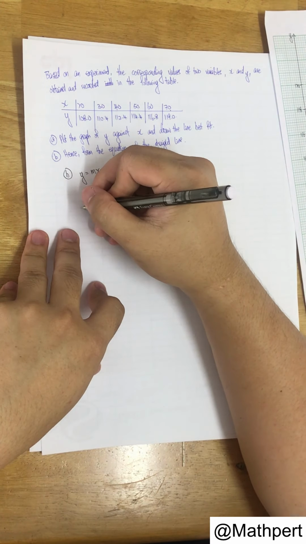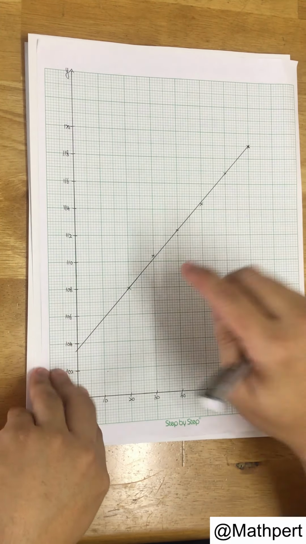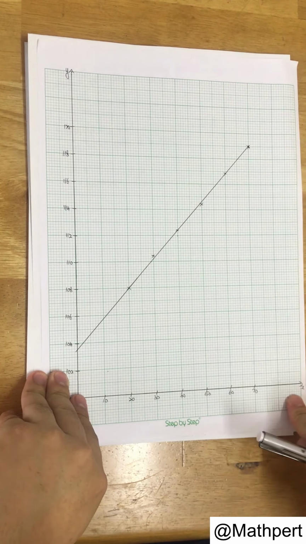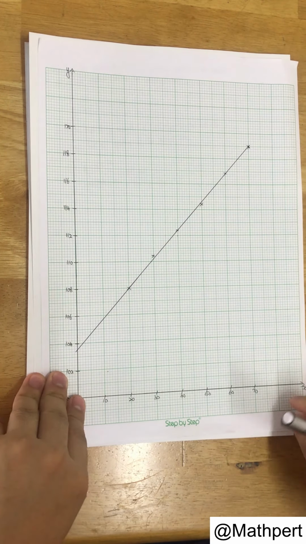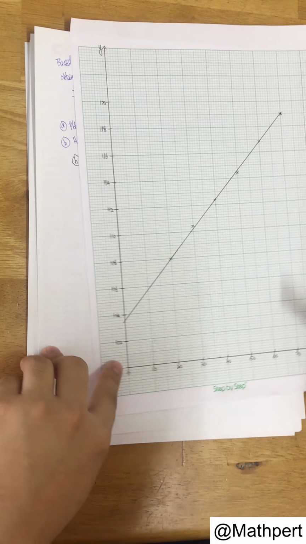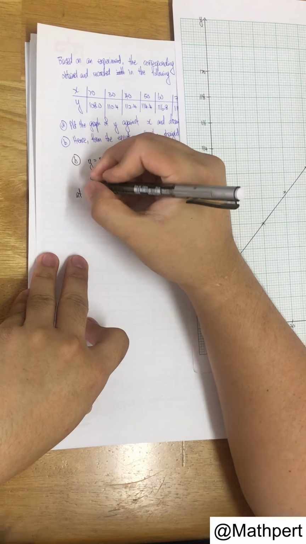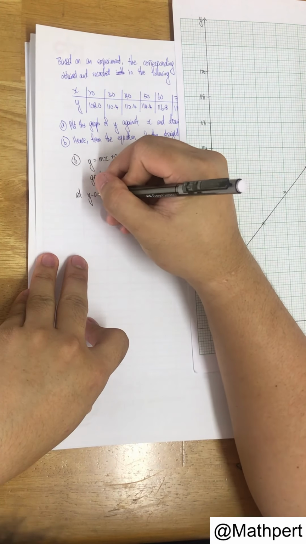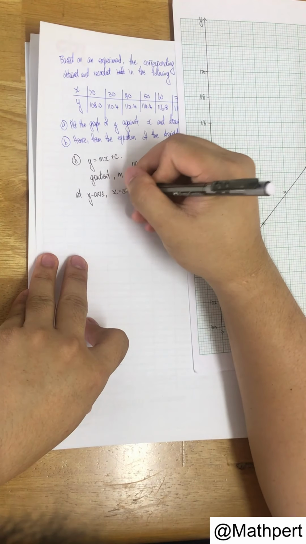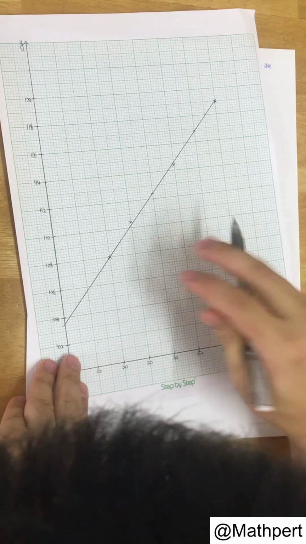Then, the reason why we want to extend the straight line towards the y-axis is because at the y-axis, x equals 0, right? So here we can see at the y-axis, x equals 0, then y equals, see the line over here.